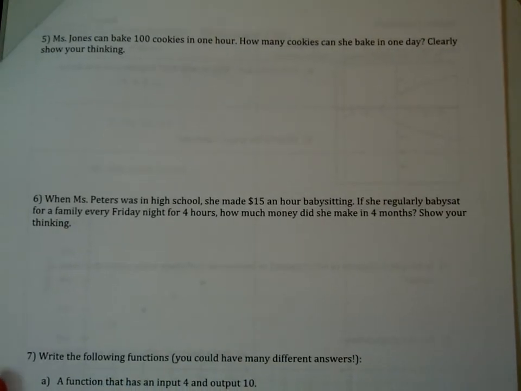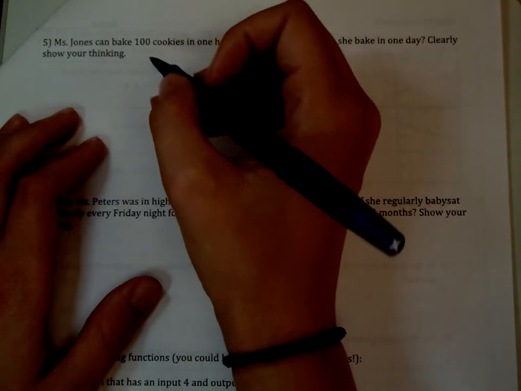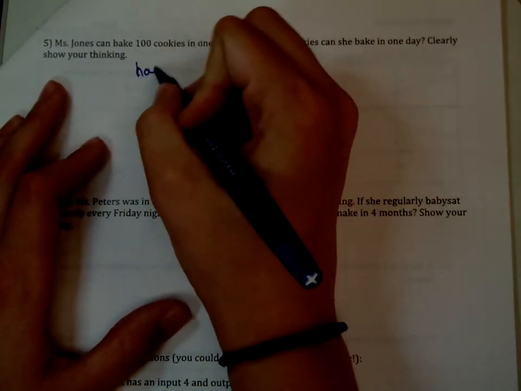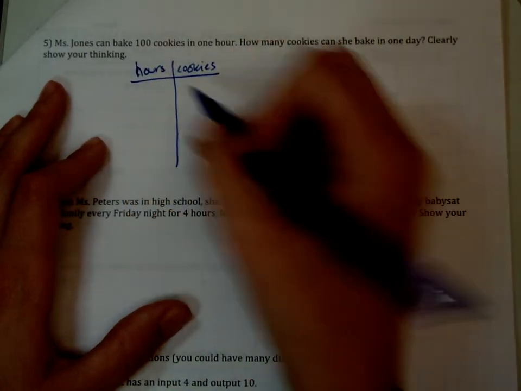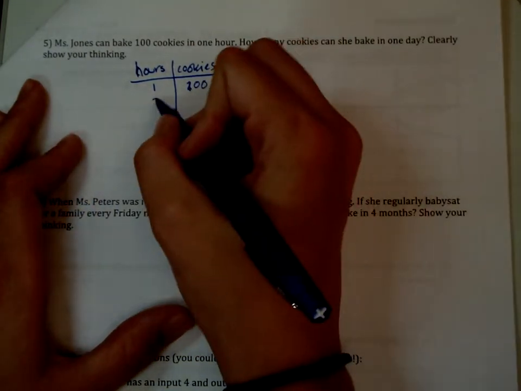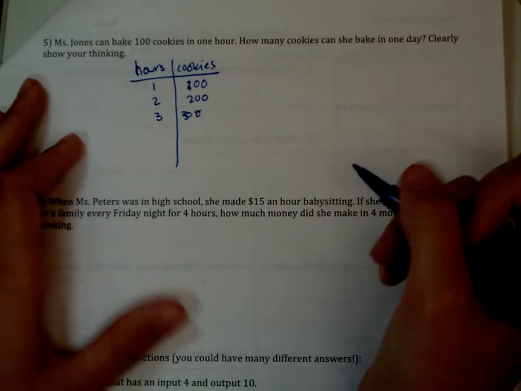Miss Jones can bake 100 cookies in 1 hour. How many cookies can she bake in 1 day? Clearly show your thinking. So if she can bake 100 cookies in 1 hour, I'm going to make a table. In my table, I'll put hours and cookies. So in 1 hour, she makes 100 cookies. In 2 hours, she makes 200, 3 hours, 300, and so on.